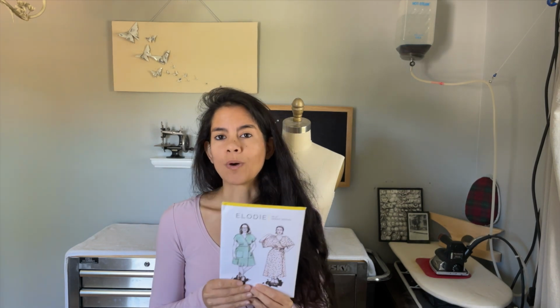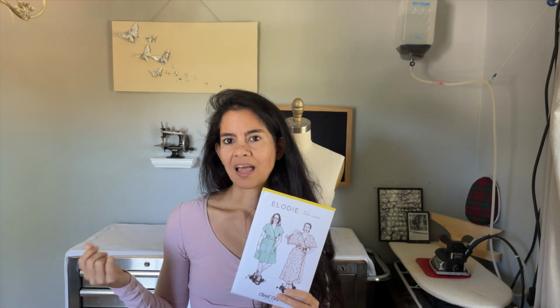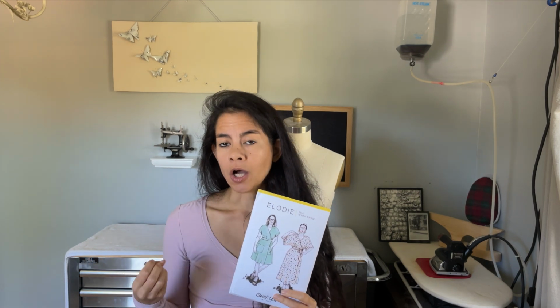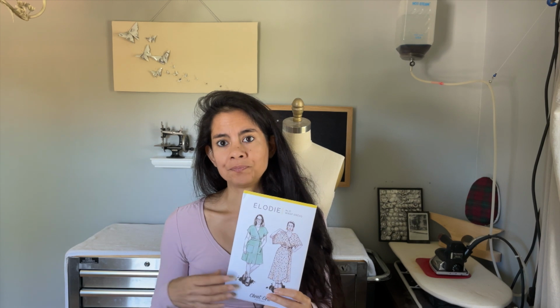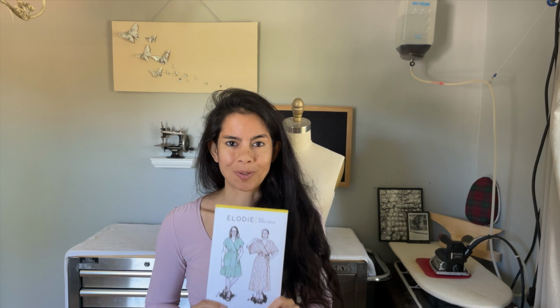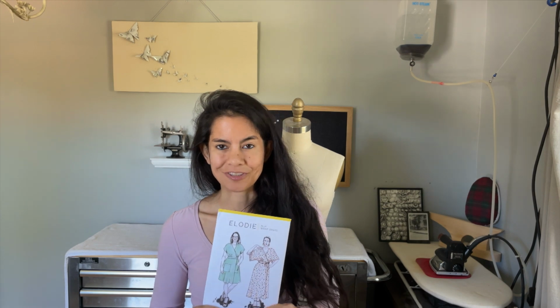I wouldn't particularly want to make this dress in a wool coating, for example. I would want to think of something that's more light and airy, like a lawn or a rayon or a viscose. Silk would be great as well. So let me show you a couple of examples that I chose for this one.